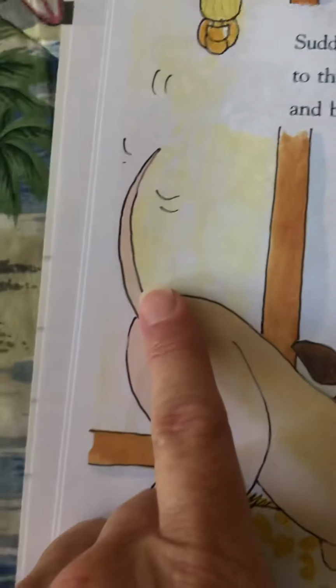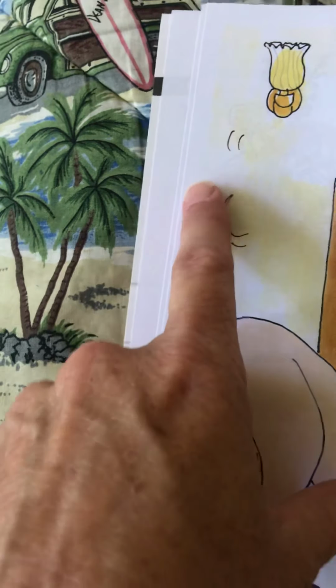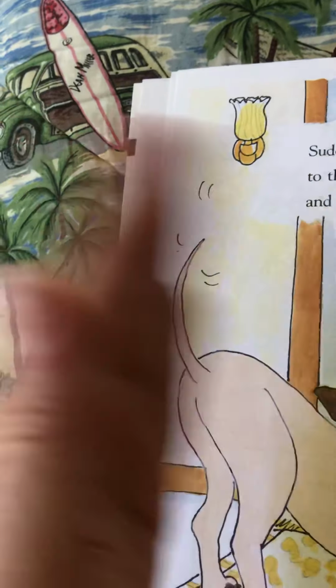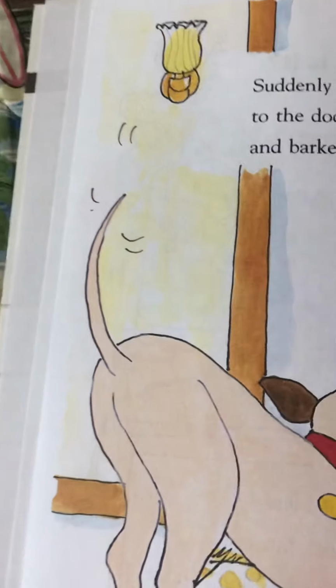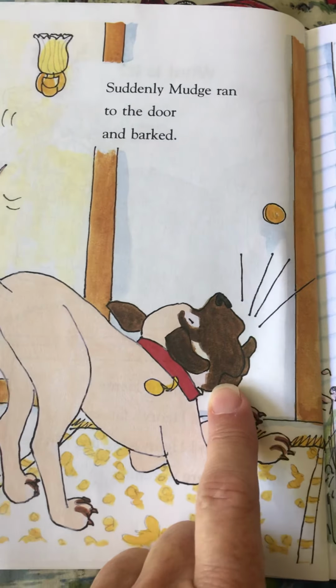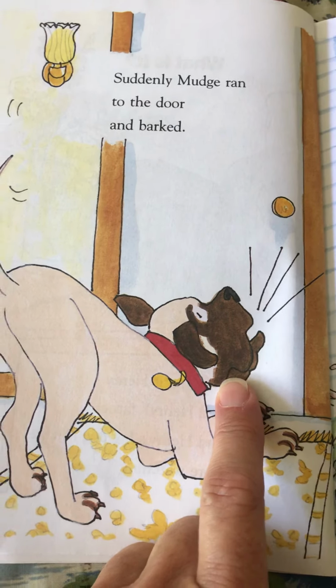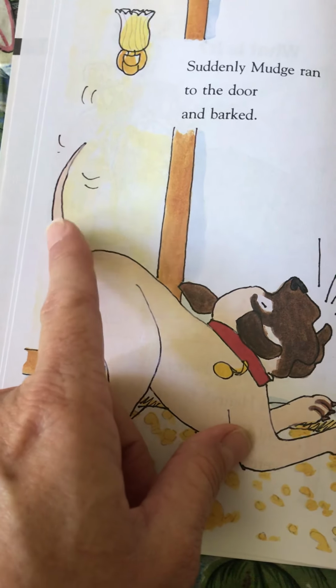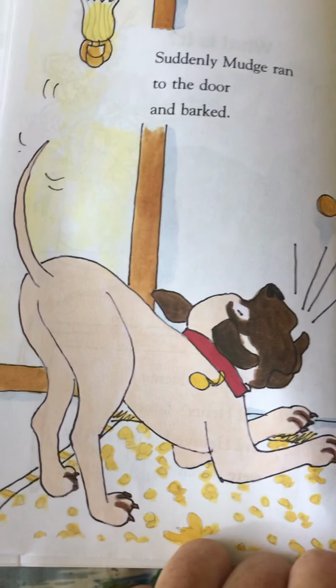I think it's an excited bark, because did you see what the illustrator did to Mudge's tail? He put these tiny little lines right here that tell me that Mudge's tail is wagging. So I can tell that Mudge is not scared. He doesn't think there's danger at the door. He's excited because there's a visitor at the door.